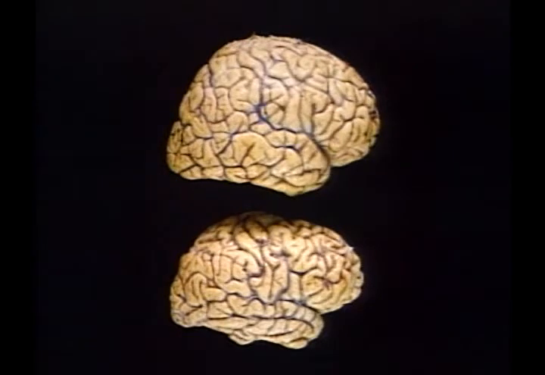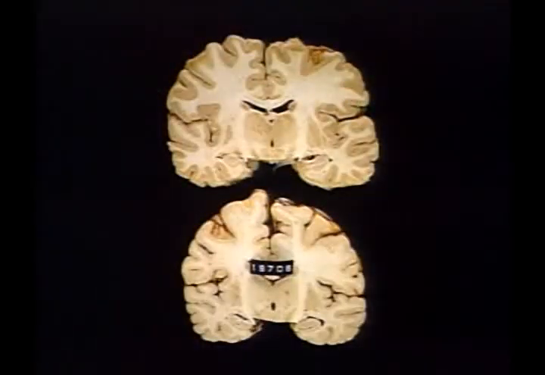However, the overall size is not drastically reduced. Likewise, if you look at this on coronal section, coronal meaning being cut right through the center, the top is the 45-year-old individual. The bottom is the brain from the 75-year-old individual. It is true that as you grow older, your brain becomes a little bit smaller. However, you do retain most intellectual functions as you grow older.